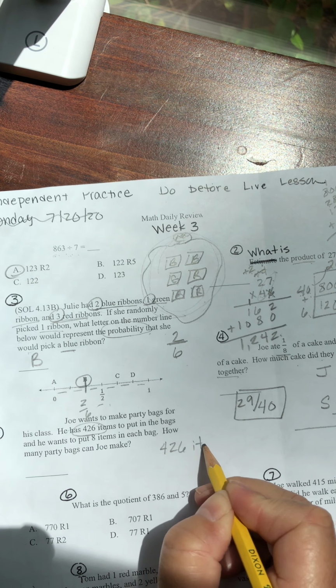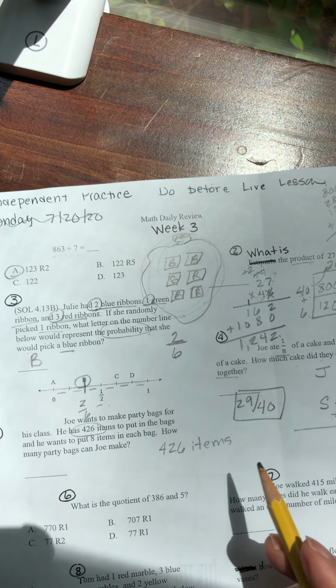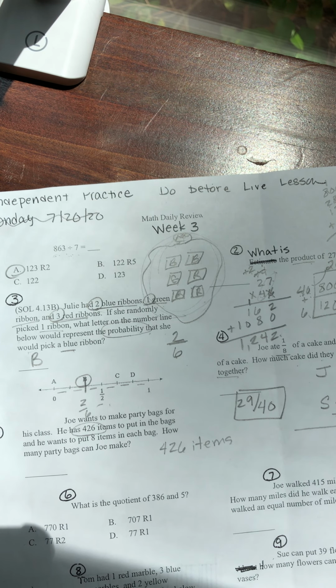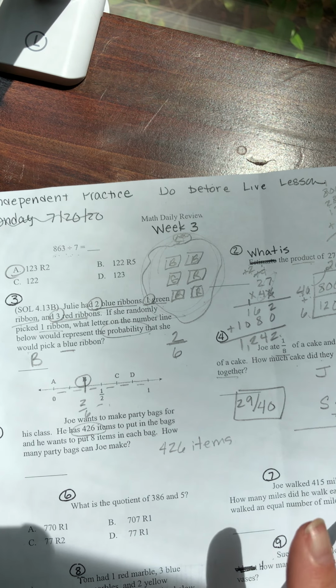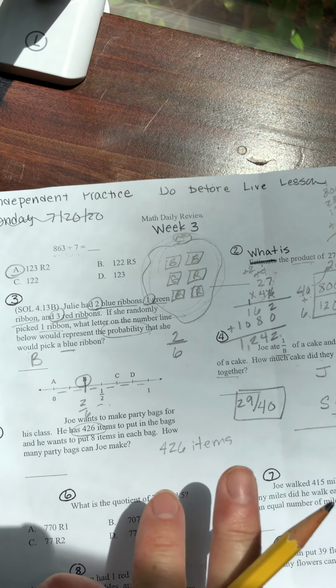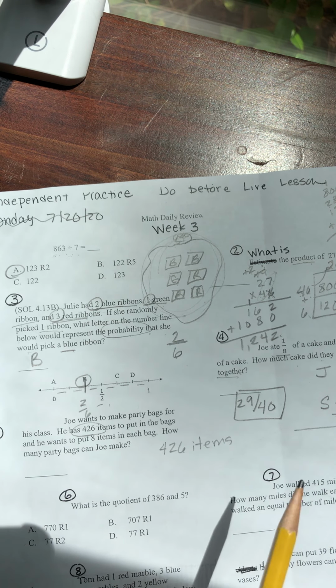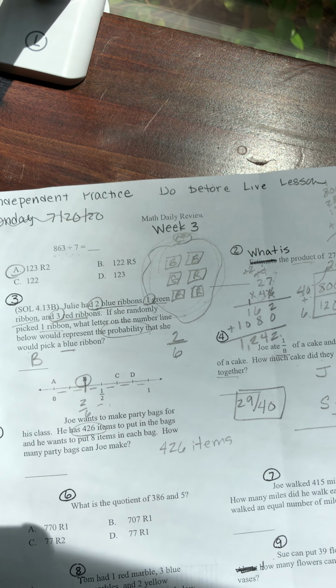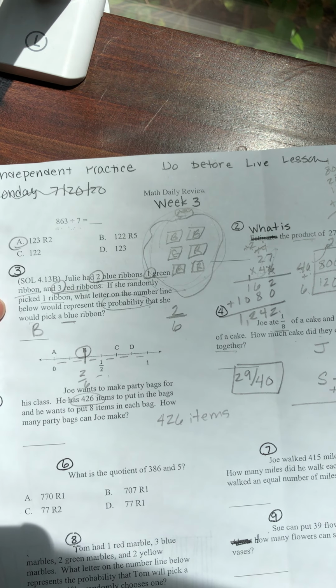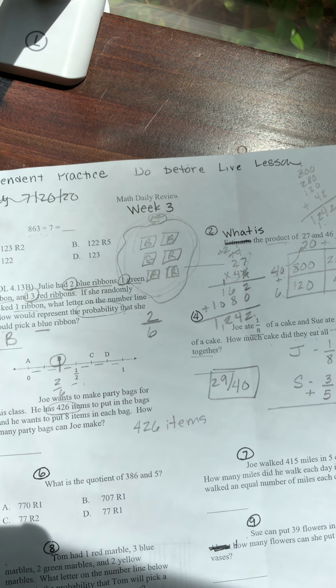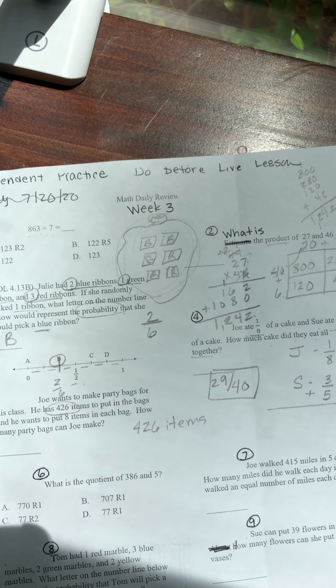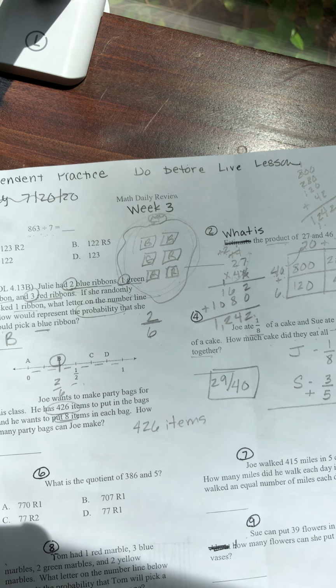426 items. I think it always helps to write it down. Items means think about what you're doing. You're making a party bag. So what would you put in a party bag? Maybe you'd put a paper airplane, maybe you'd put a crazy straw, maybe you would put a couple pieces of candy. He's got 426 items. So maybe he has 426 pieces of candy, maybe he has 426 silly straws. So he wants to know how many bags he can make if he wants to put 8 in each bag.